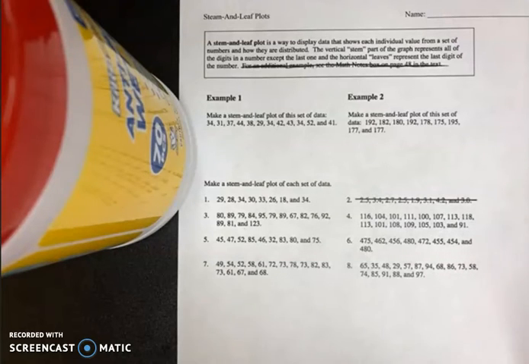We are now going to be taking a look at stem and leaf plots. A stem and leaf plot is a way that we display data, and it shows each individual value from a set of numbers and how they're distributed. There's a vertical stem part of the graph that represents all the digits in a number except for the last one. And then there's a horizontal part, which we call leaves, that represent the last digit that we've left off of that number.